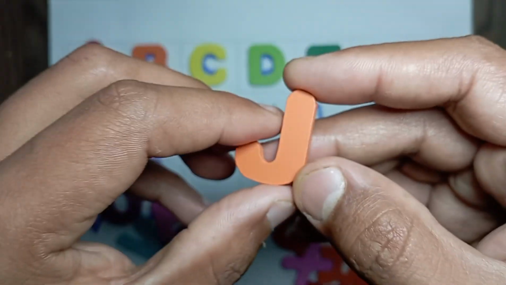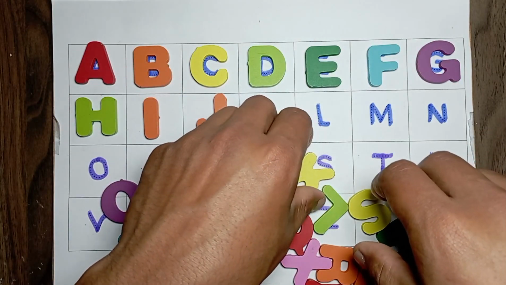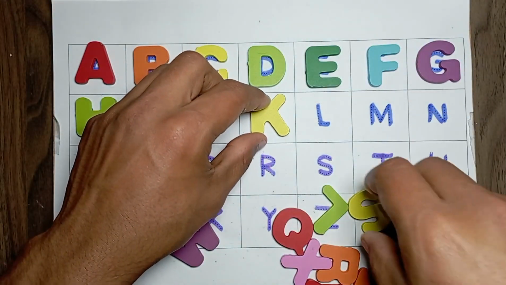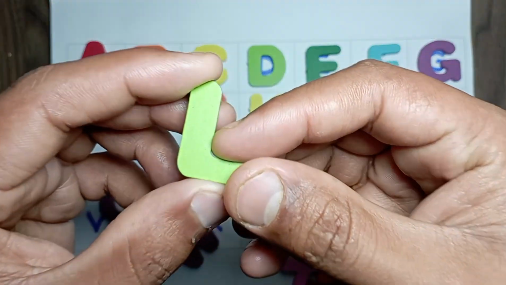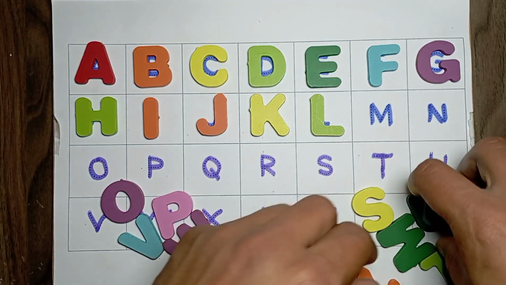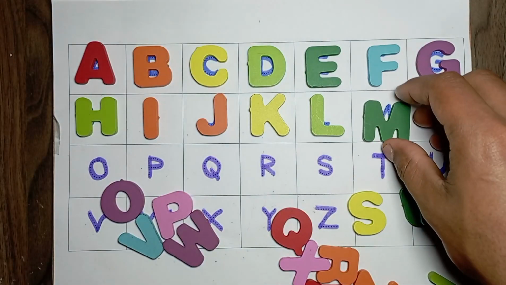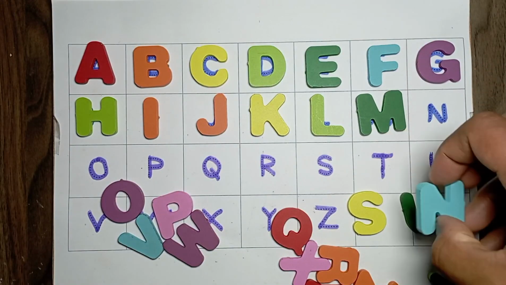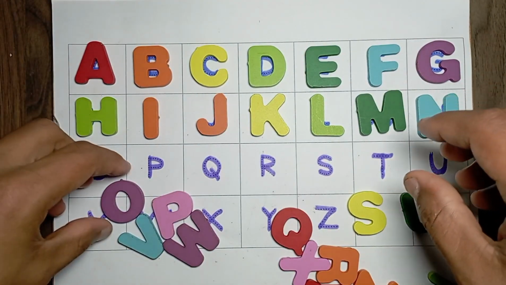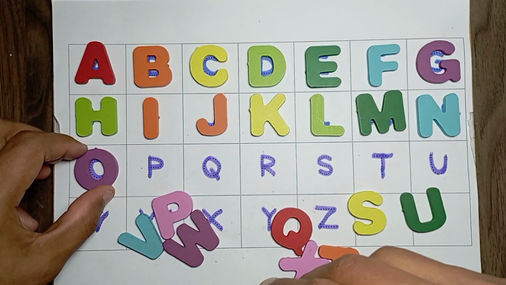J for zip. K for kite. L for leopard. M for Mike. N for neck. O for octopus.